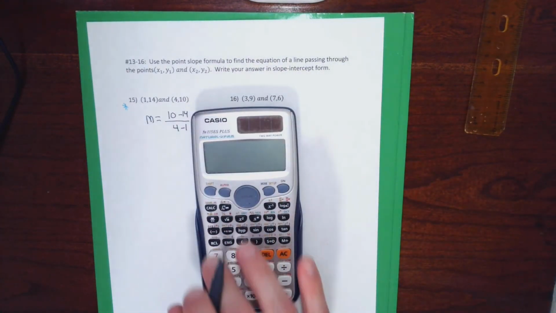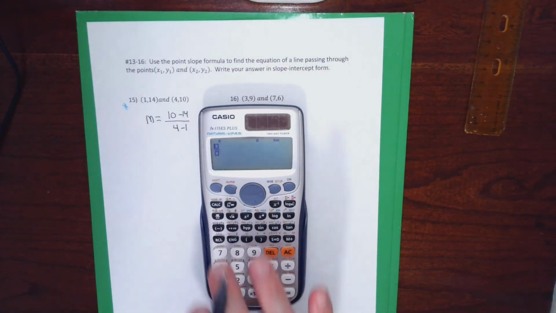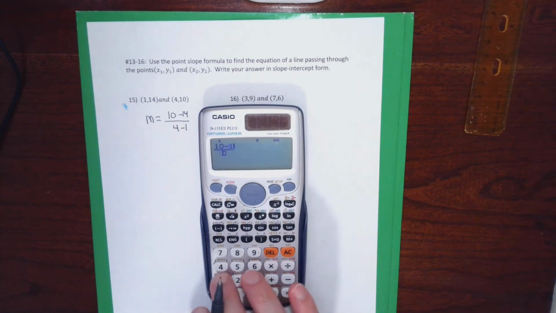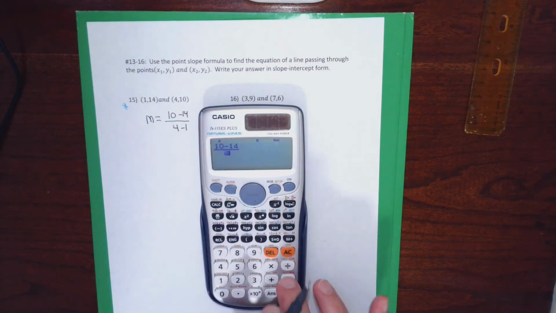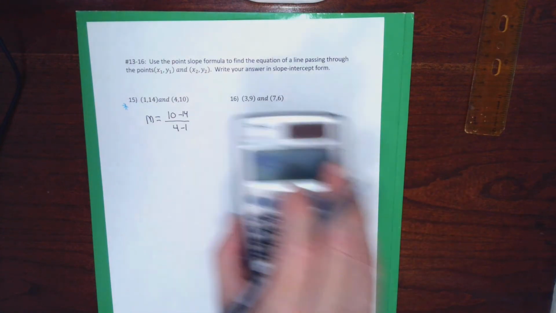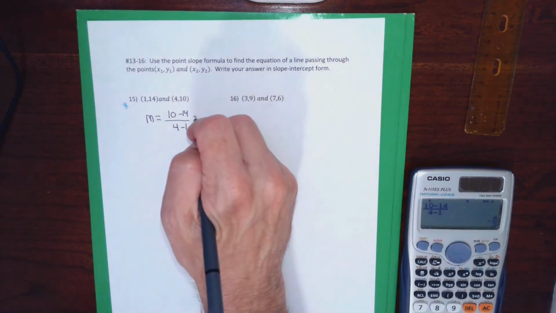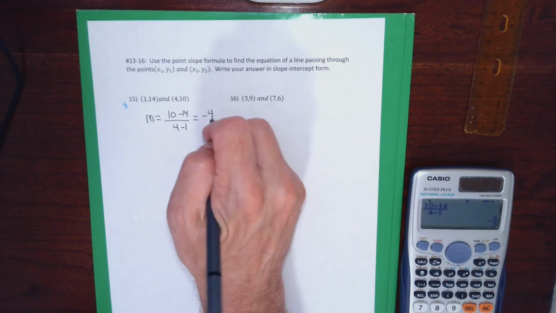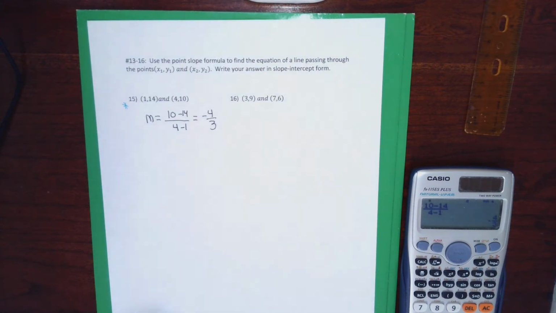And again, if you're feeling skittish about doing algebra in your head, press buttons, and it gives me negative 4/3 for the slope. I didn't have negative 4/3 for the slope in my answer, so I automatically made it wrong.